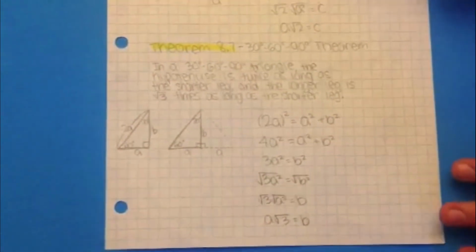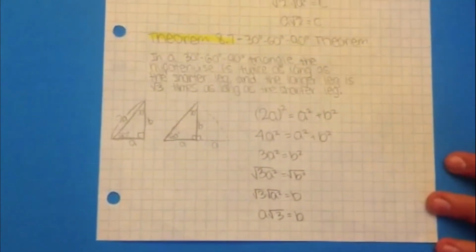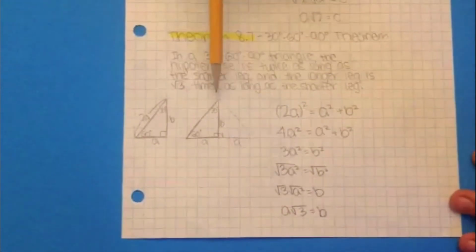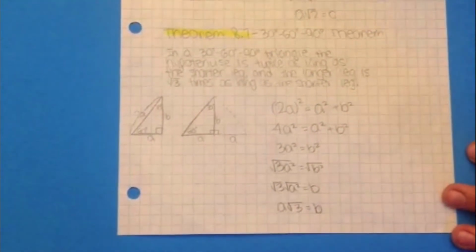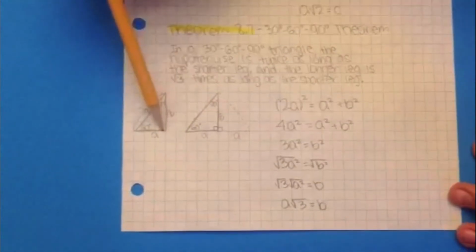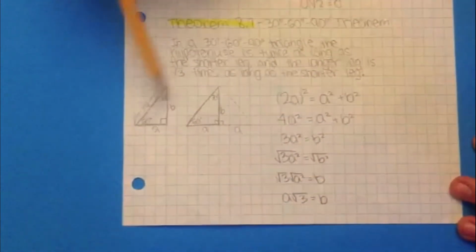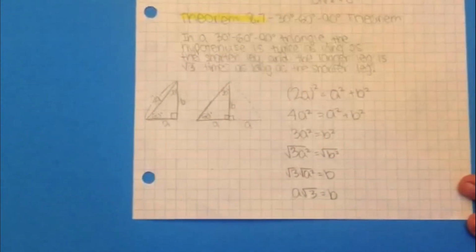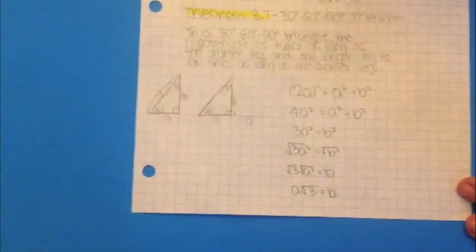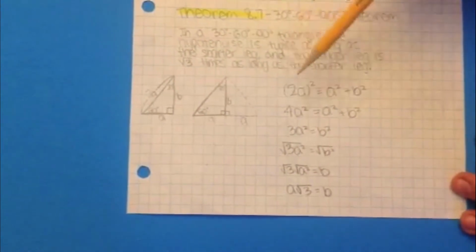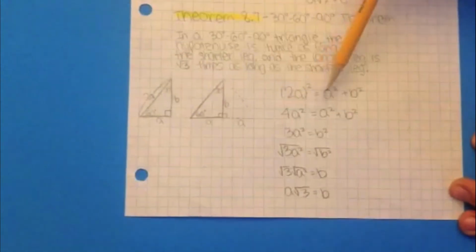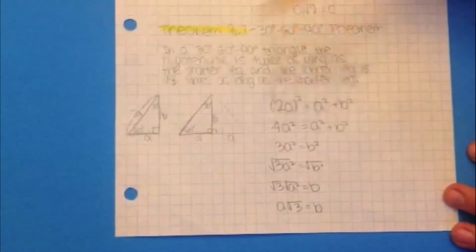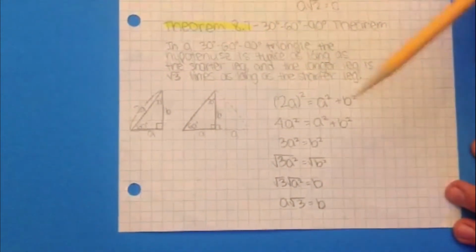We can prove this using the Pythagorean theorem. Since this 30, 60, 90 triangle is just half of a 60, 60, 60 triangle, also known as the equilateral, the hypotenuse is 2a. Now, using the Pythagorean theorem, we can see that 2a squared equals a squared plus b squared. That simplifies to 4a squared equals a squared plus b squared. Then subtract a squared from both sides, and it's 3a squared equals b squared.